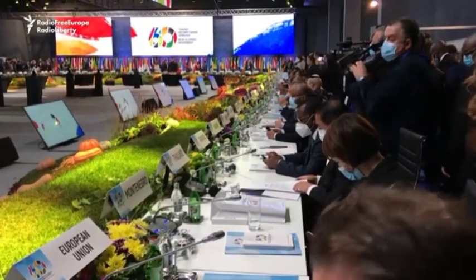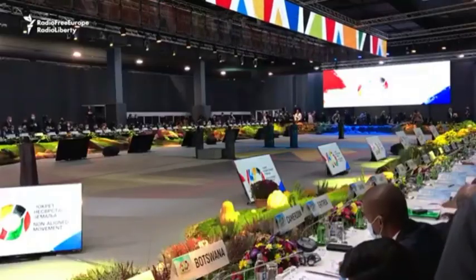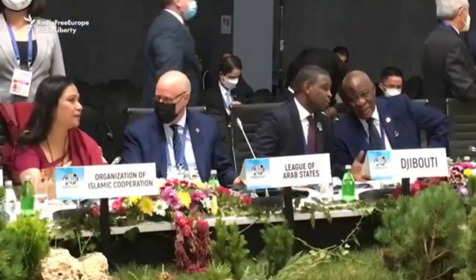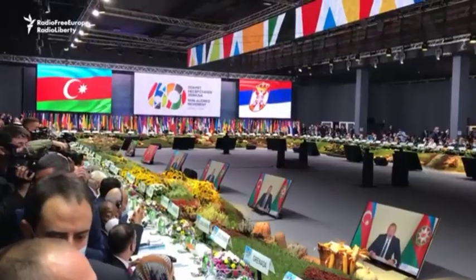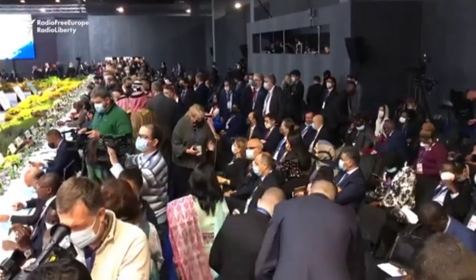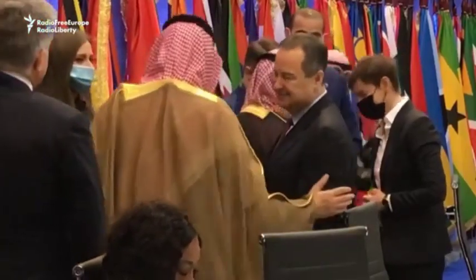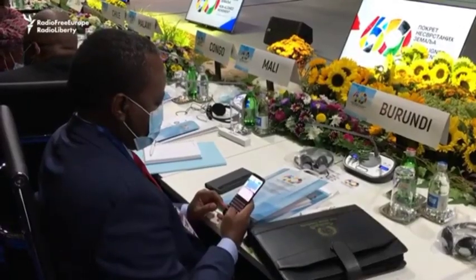Non-aligned movement can be seen as a non-commitment of a nation to either the West or the East on any international issue. It is the maintenance of neutrality in the face of mounting tension in the world among the superpowers during the era of the Cold War.